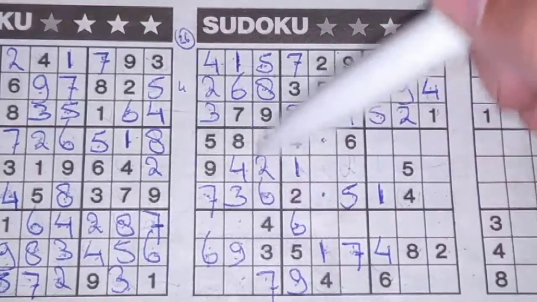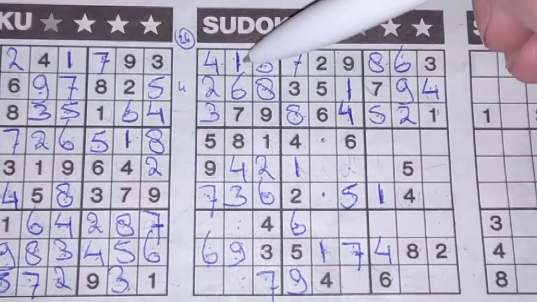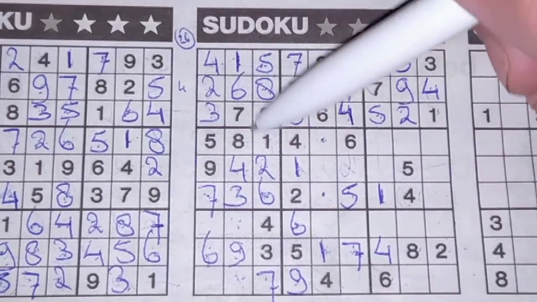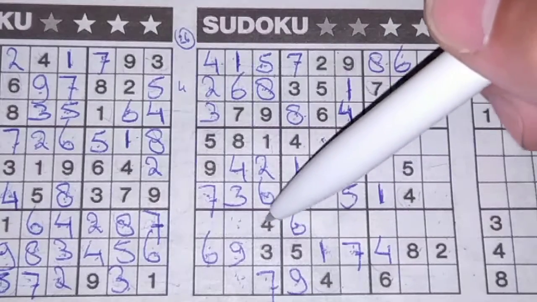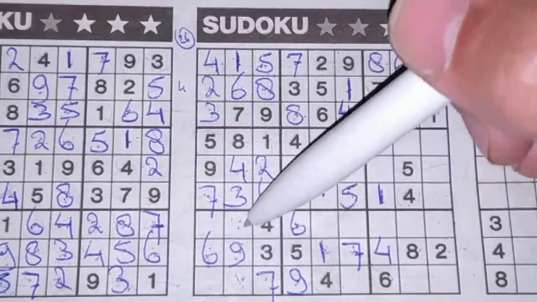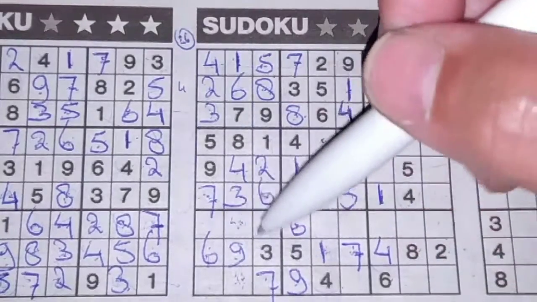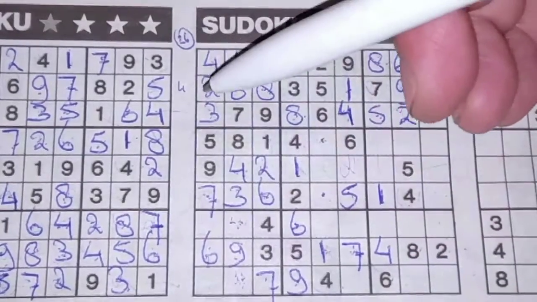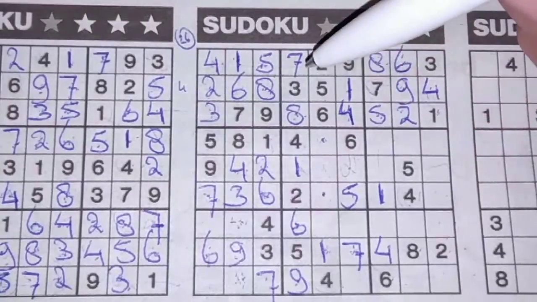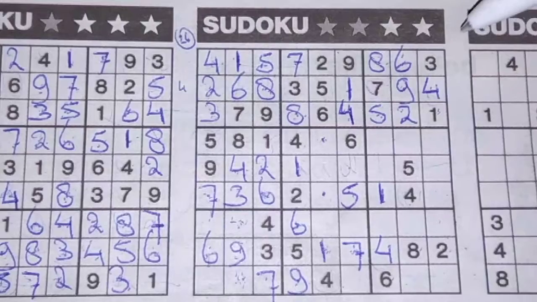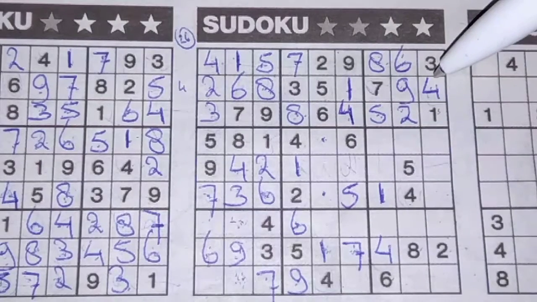Those numbers are the 2 and the 5. I cannot fill this yet. That means the other 2 numbers, the 1 and the 8. No, I cannot fill this yet. Need more digits.